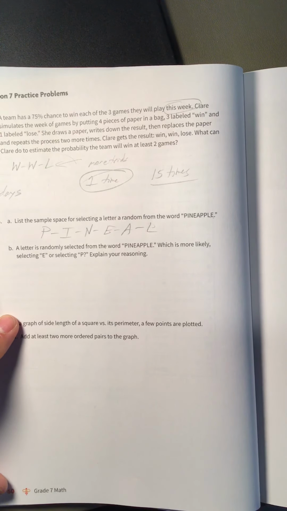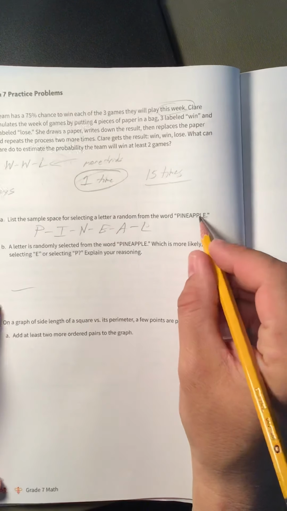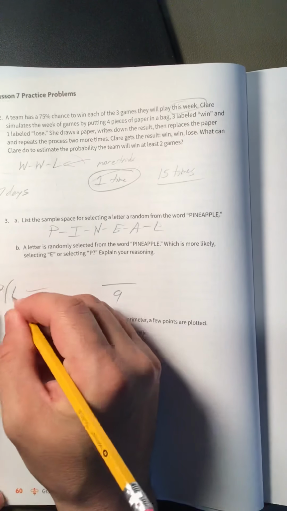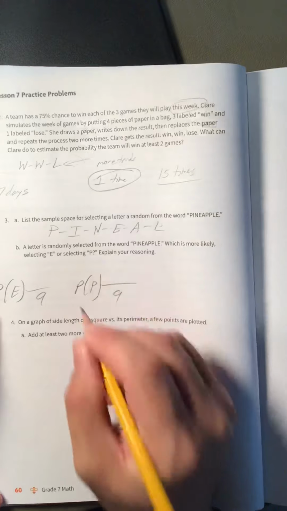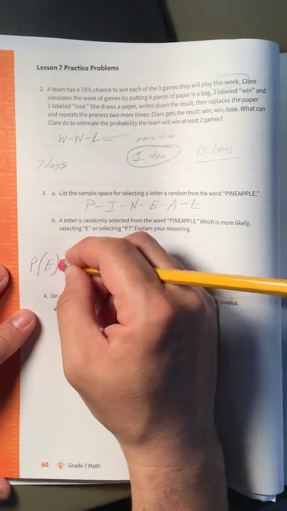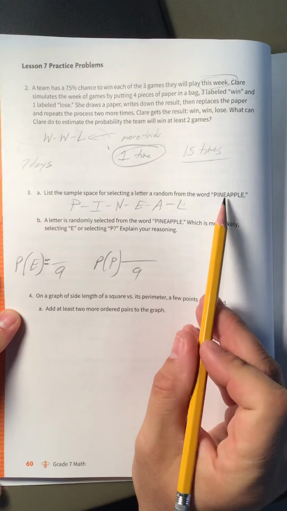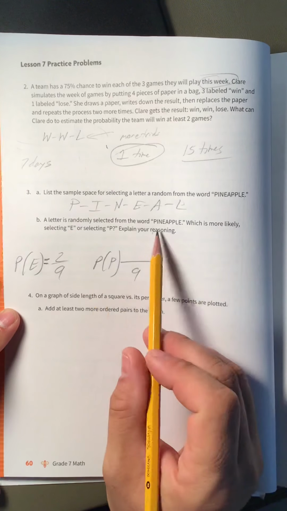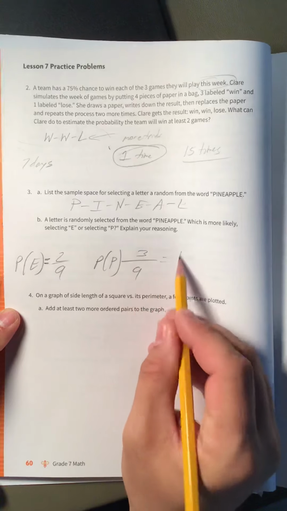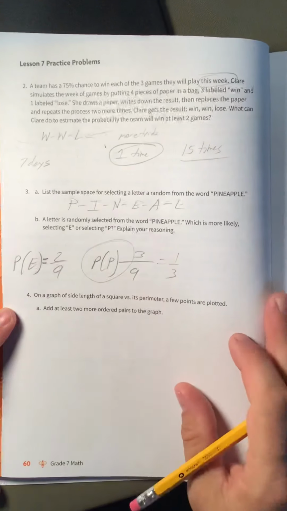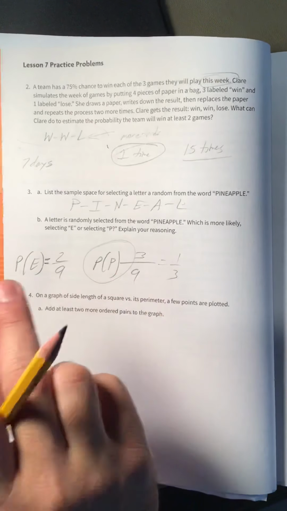B, a letter is selected at random, which is more likely, selecting an E or P? Well, I have 9 letters. The probability of getting the letter E: there is 1 E, 2 E's out of 9. And the letter P is 1, 2, 3 out of 9, which reduces to 1/3. So which one is more likely? Drawing the letter P because it has a higher probability. There's 3 P's, 2 E's.